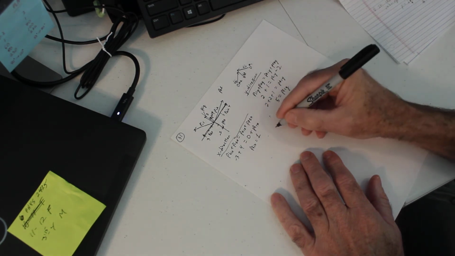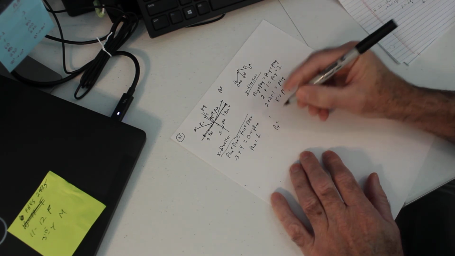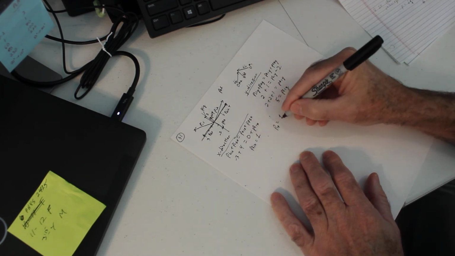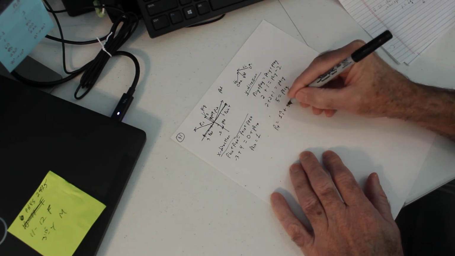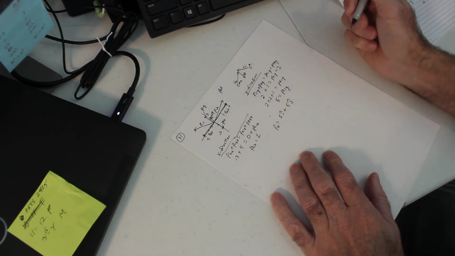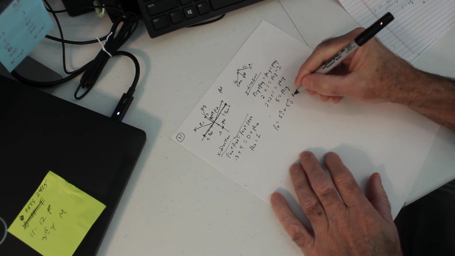All right, so you can write this. What they wanted you to do was write it in vector notation. So P1 final in vector notation would be 1 i hat plus 5 j hat. Okay? And this is in units of kilogram meters per second.